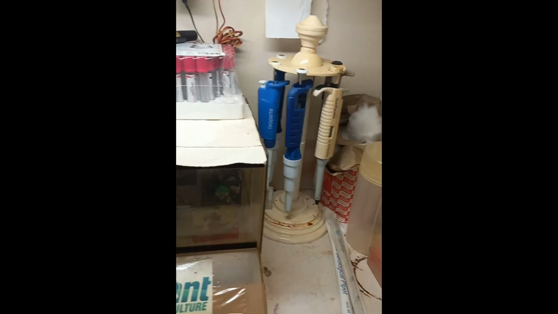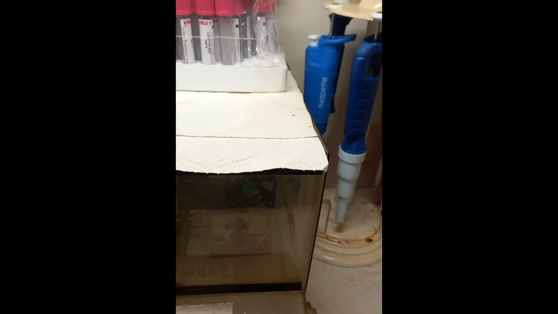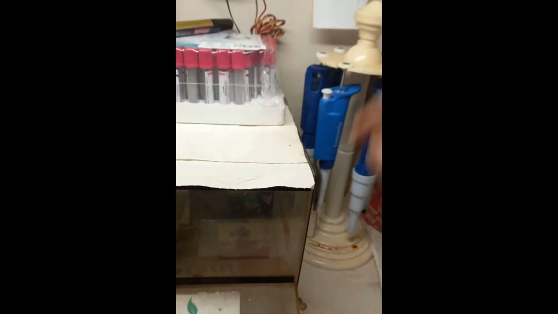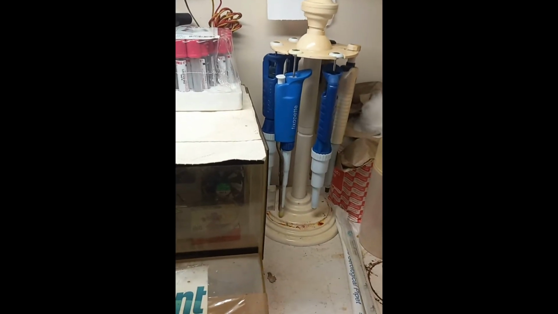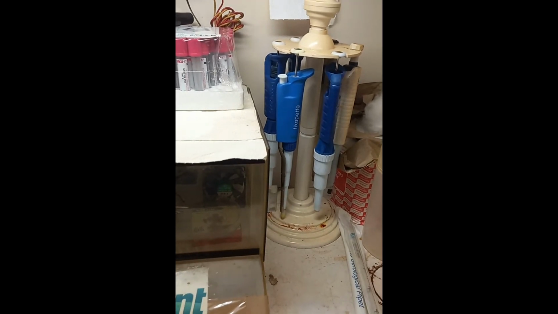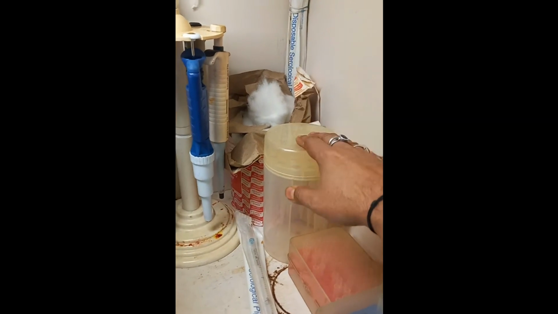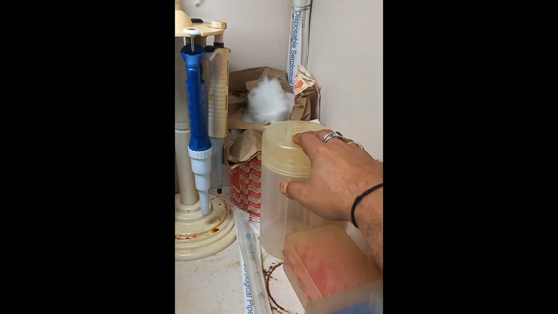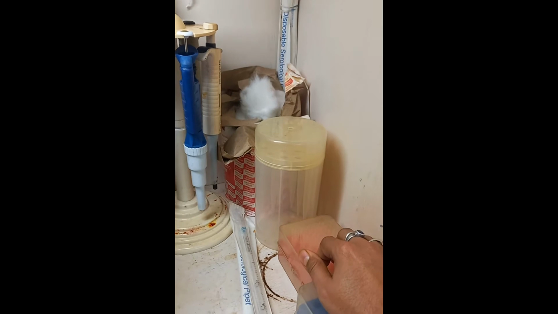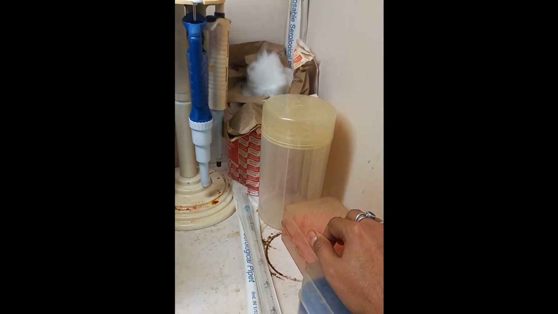So these auto pipettes are required for taking different kinds of solutions, the fungal media or the culture media. Just aside of this, these are the auto pipette tips. This is the 1 ml to 5 ml auto pipette tip. This is the 2 microliter to 20 microliter auto pipette tip.